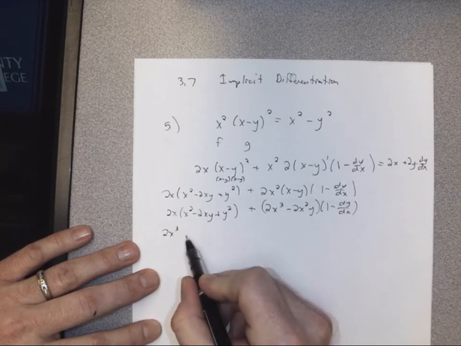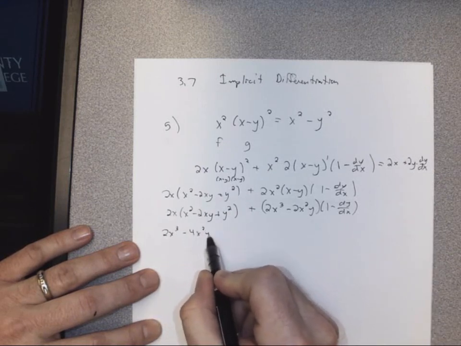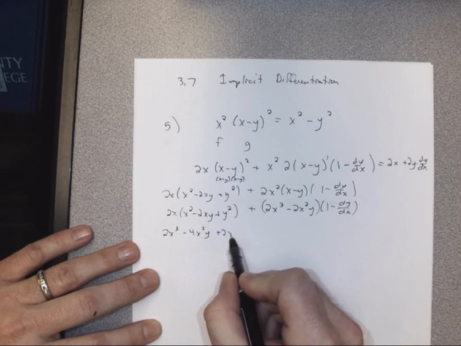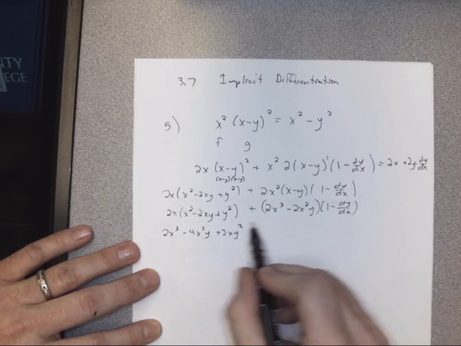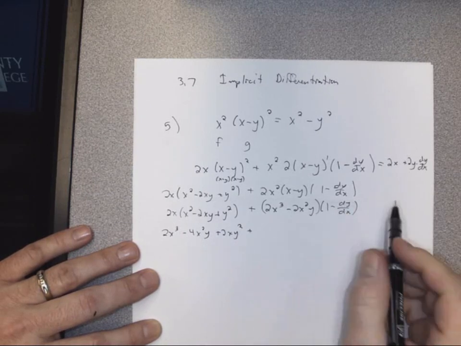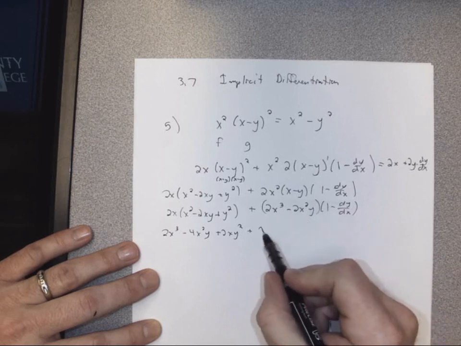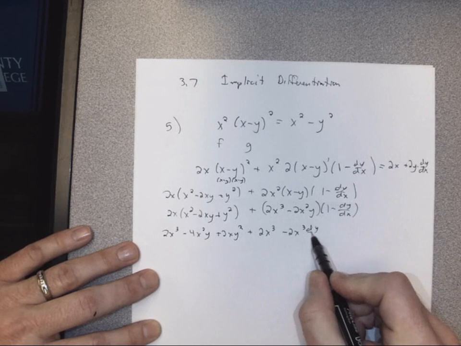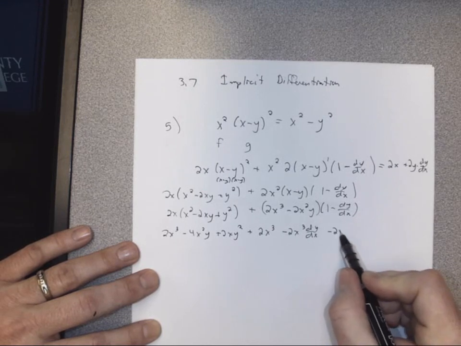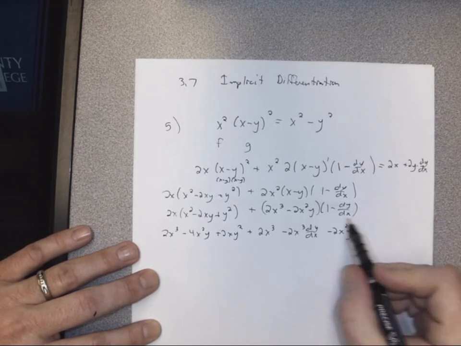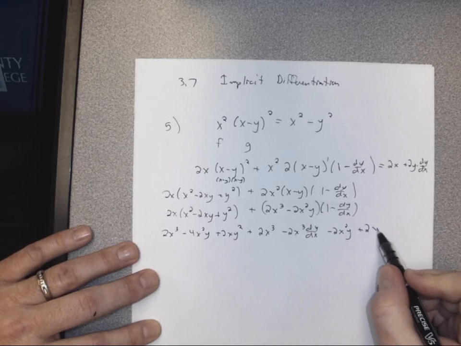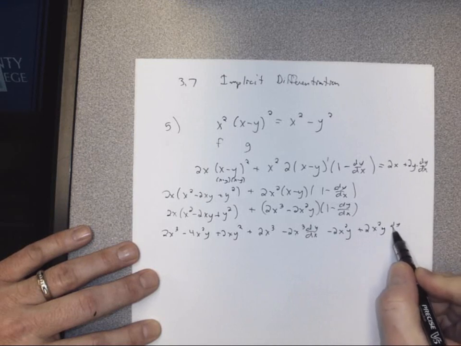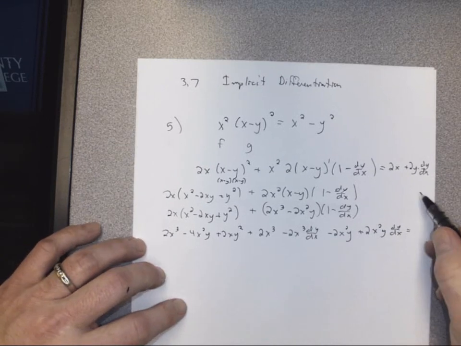So this is 2x cubed minus 4x squared y plus 2xy squared. And over here I'm going to have to FOIL. So first is 2x cubed, outside is minus 2x cubed dy dx. Inside is minus 2x squared y, and then last is plus 2x squared y dy dx. Still equal to that right-hand side.